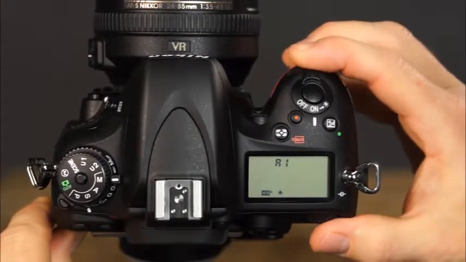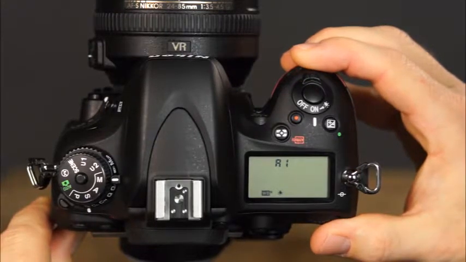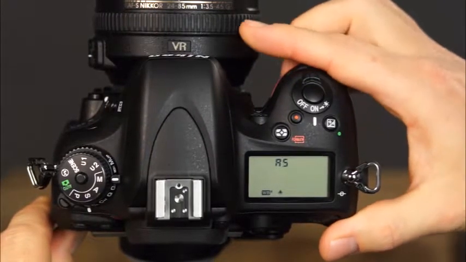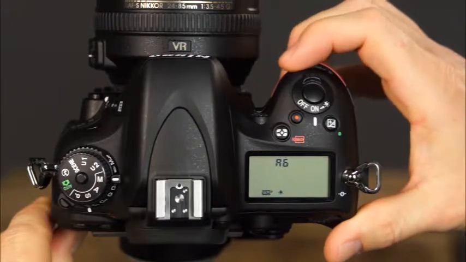So the A1 setting will slightly increase the amber tones, and the A6 setting will more dramatically increase the amber tones. There are 2 other white balance settings within the white balance option in the shooting menu.